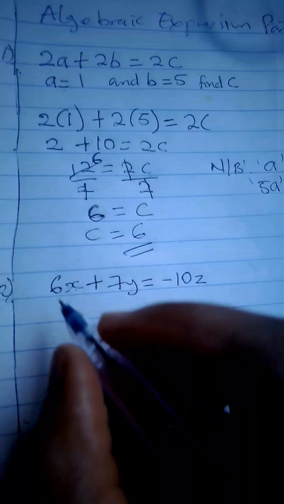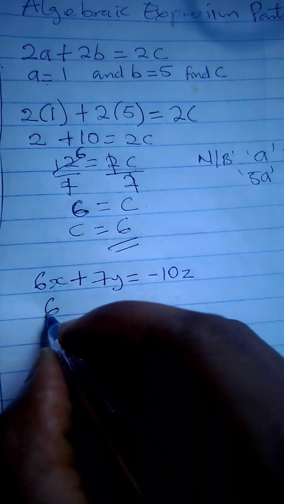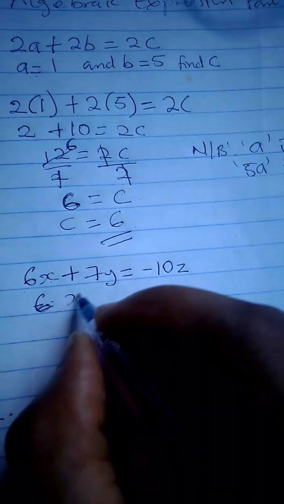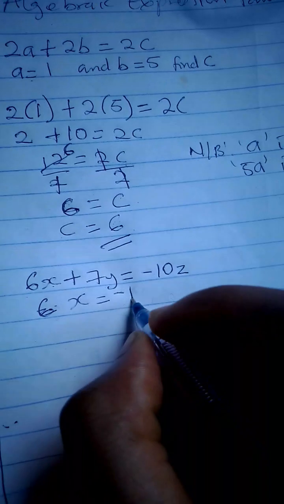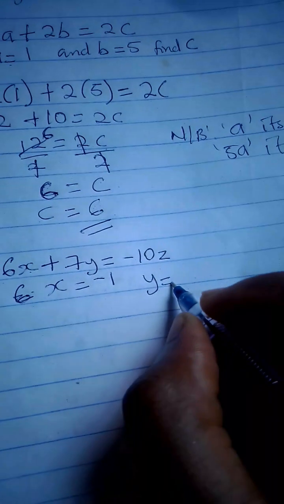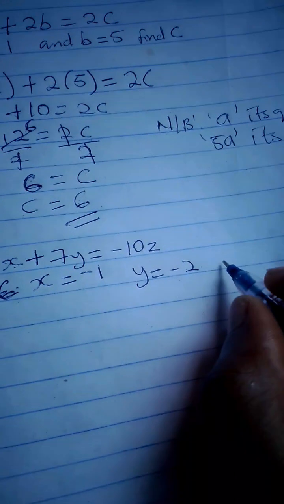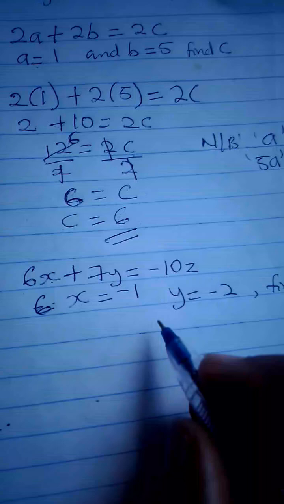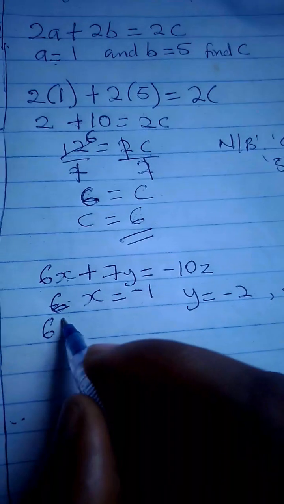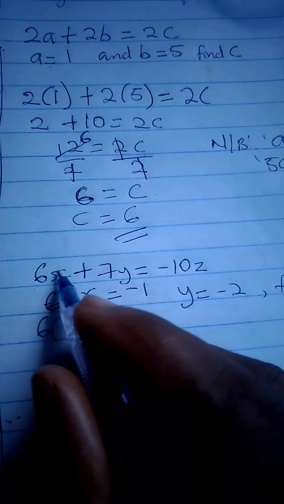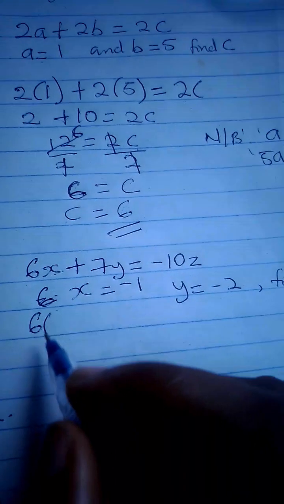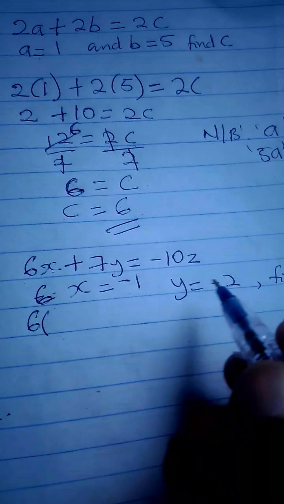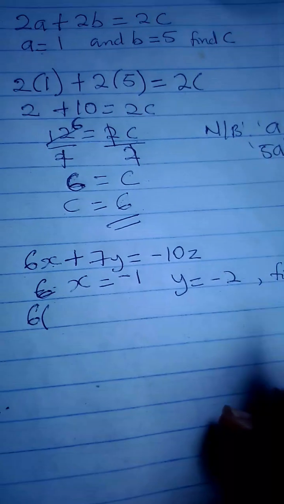So we have 6. Okay, sorry. Let's see, x is minus 1, y is minus 2. So we should find z. Okay, so we're going to have 6 bracket. We're going to be bracketing it here because it's multiplication. Bracket also means multiplication, so that bracket is more important than the multiplication, but they all mean the same thing.